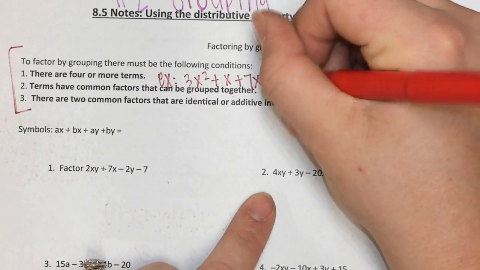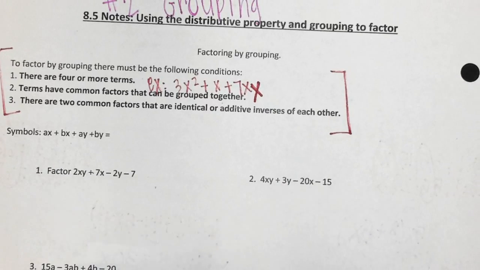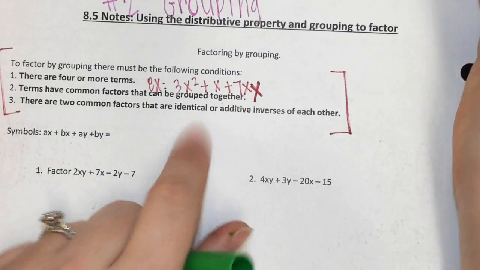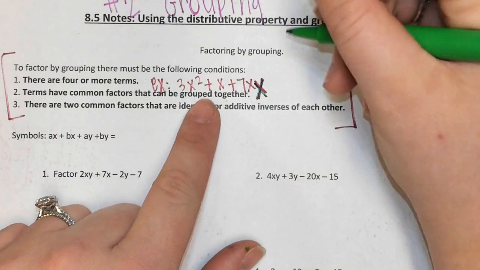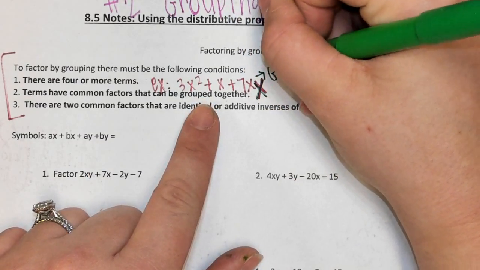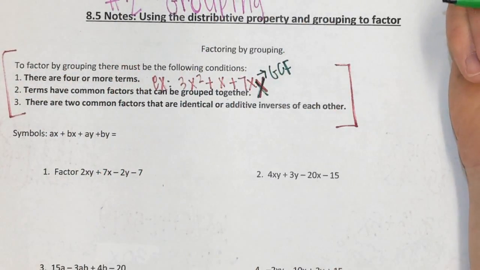So we cannot use grouping. But we could probably use what? GCF. Good. So it has 3, which means we cannot use grouping, but we could probably use GCF. So it has to have 4 or more terms.